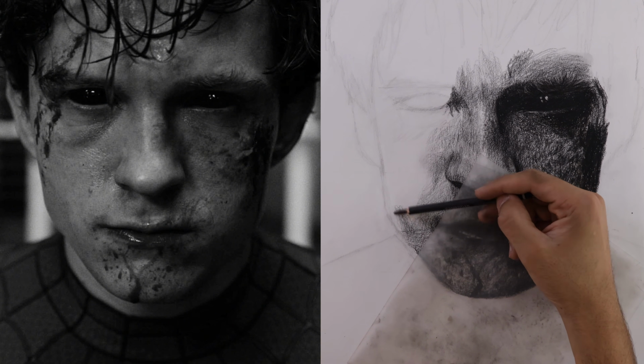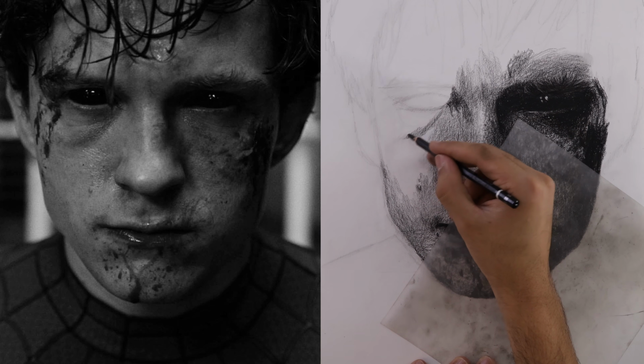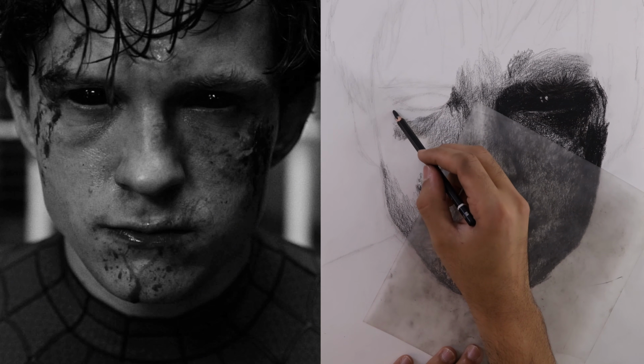While shading, try to protect that highlight spot and avoid shading over it, keeping its shape as close to the original as possible. Then, shade underneath the eye.